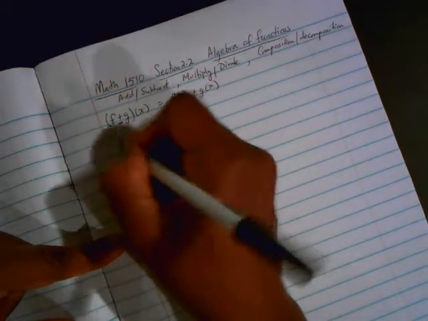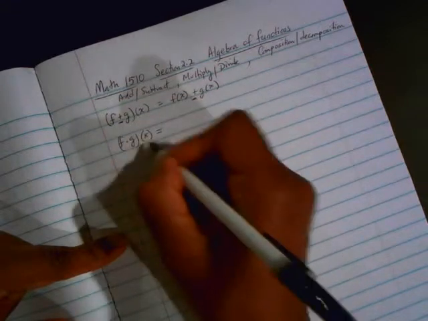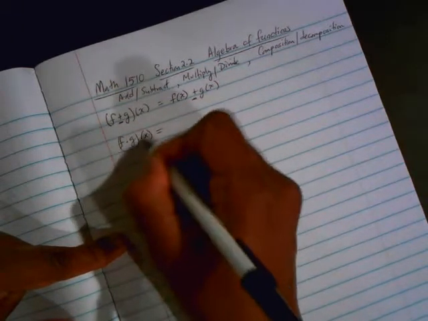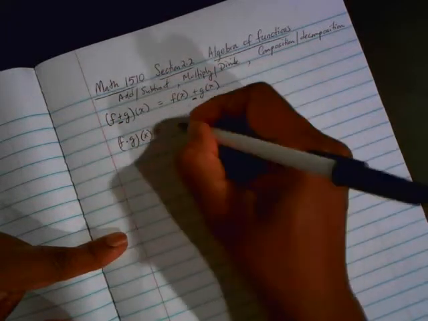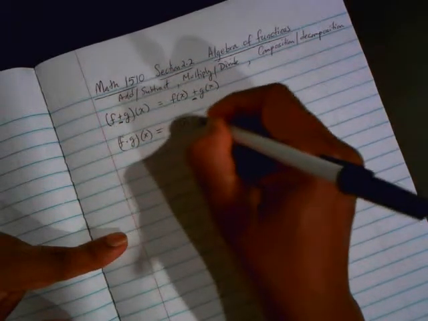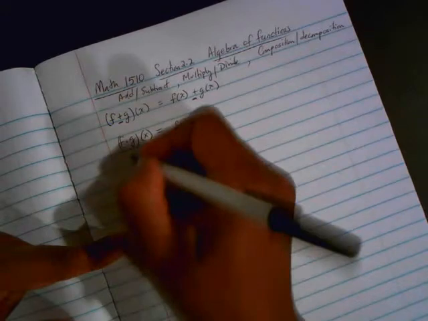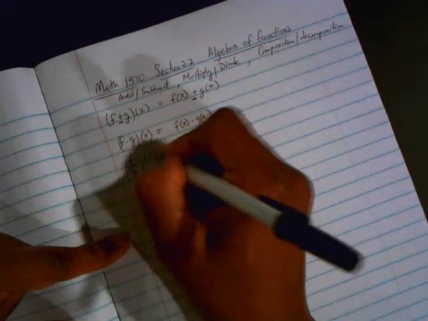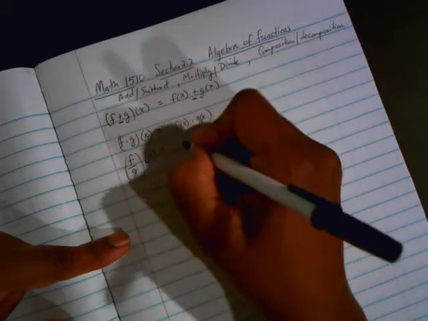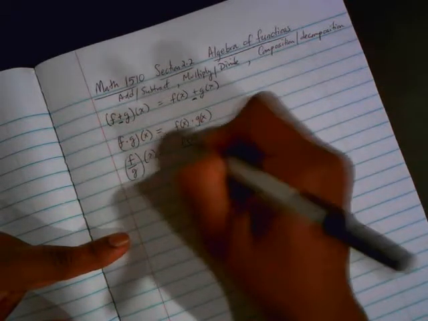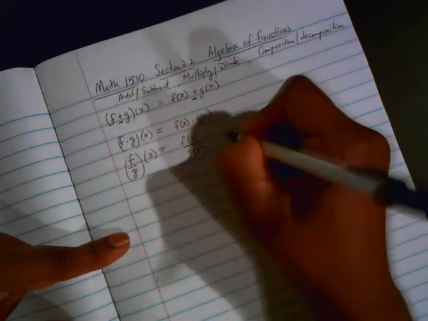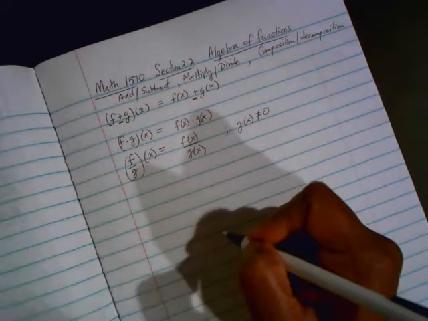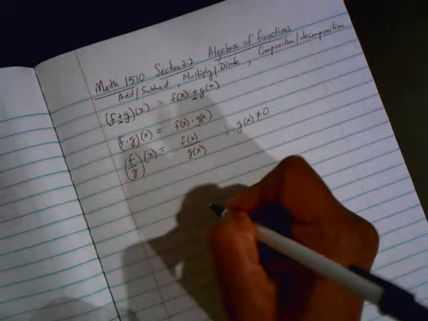Multiplication, f times g at x. Again, this is not multiplication here. It's multiplication here, but this is just telling you what the variable is. It's f of x times g of x. Division is similar. f divided by g, the quotient of x, is f of x divided by g of x, provided g of x is not 0. You can't divide by 0. So those are pretty simple.